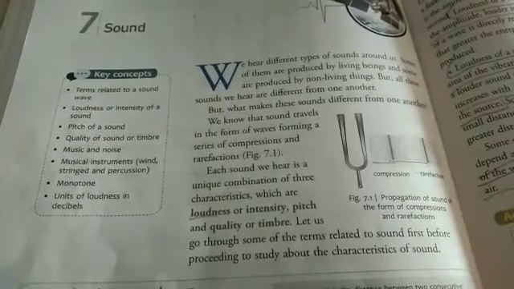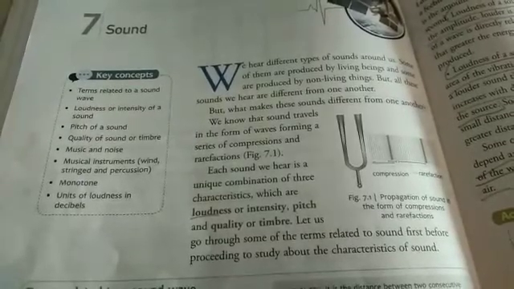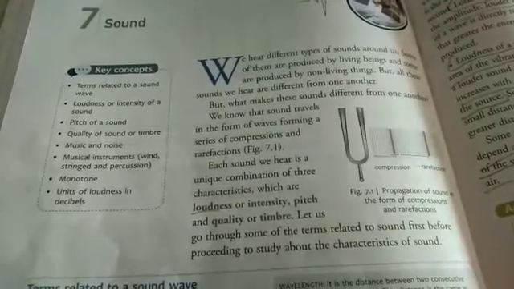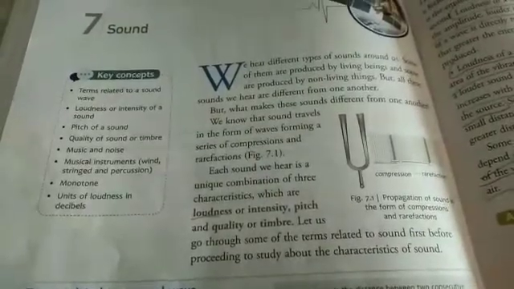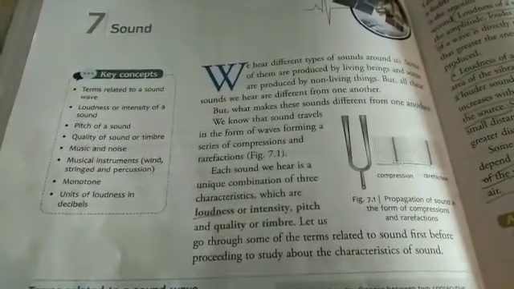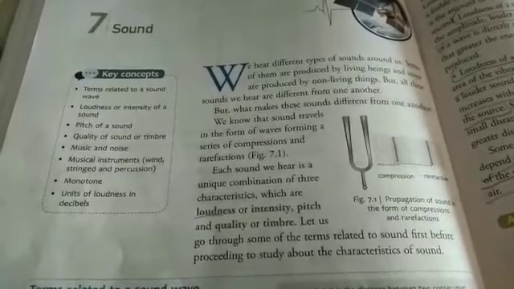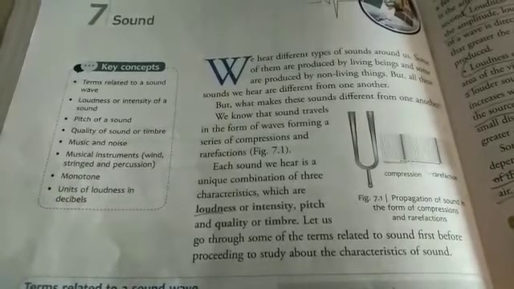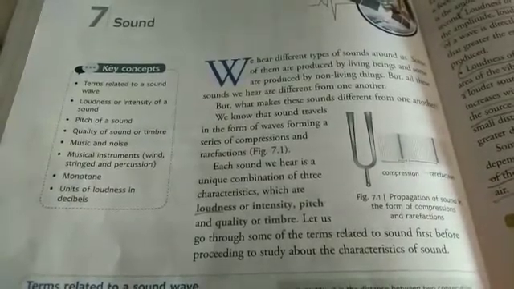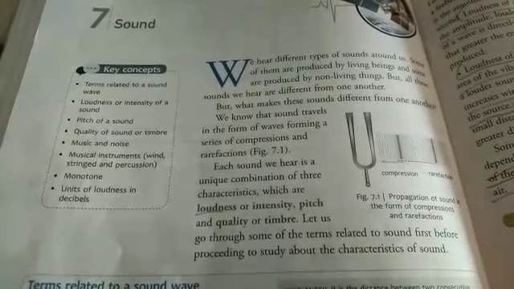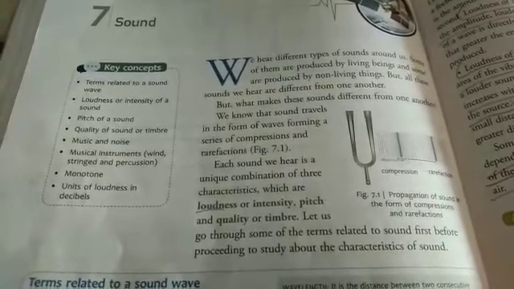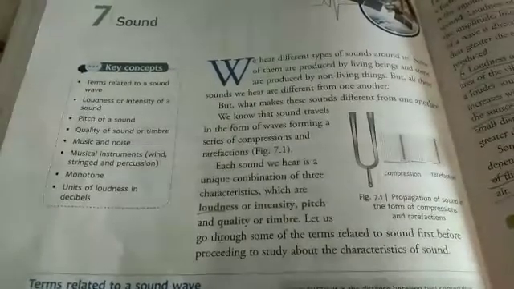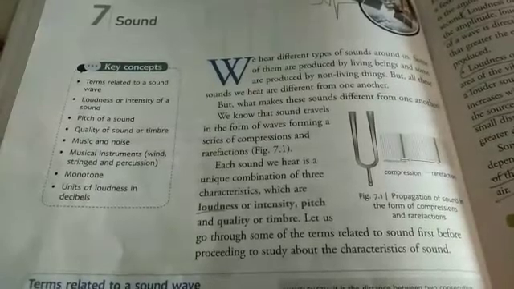It's not like that all the vibrations of any object we can hear. So for that, different animals, different human beings, different living organisms have different audibility range. So we can hear within the audibility range of 20 Hz to 20,000 Hz, or we can say 20 Hz to 20 kilohertz. That is the audibility range of a human being.